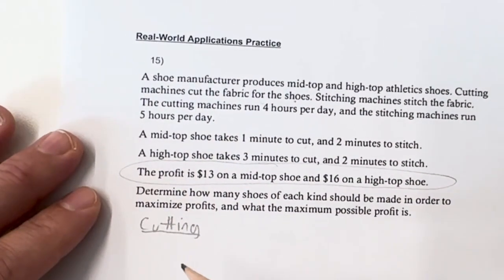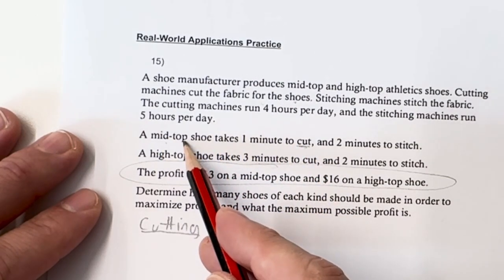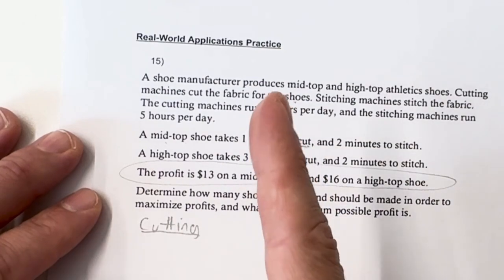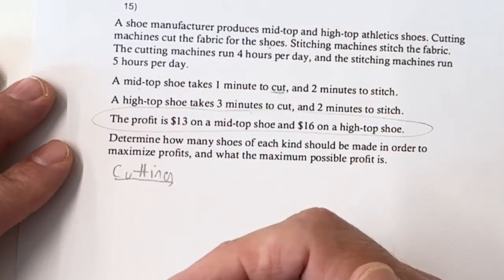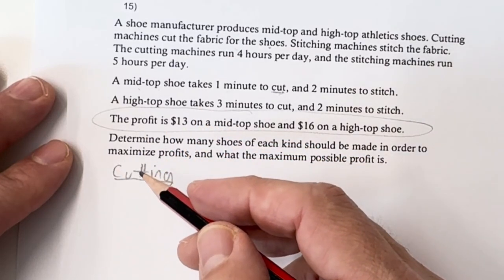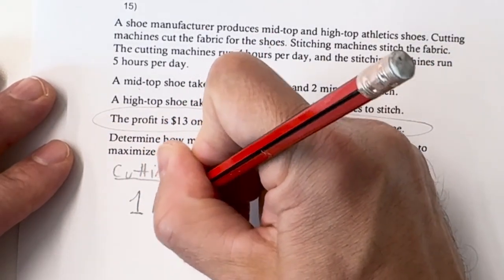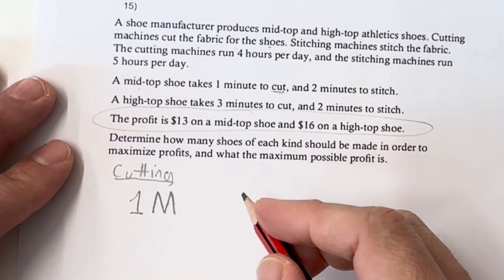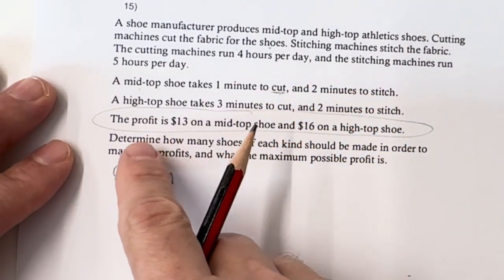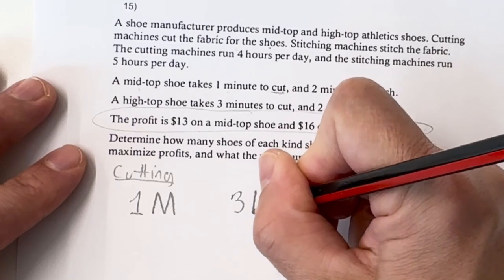Okay, so if I just think about cutting, it told me, oh, here we go, cutting right here. The mid-top shoe takes 1 minute to cut. So 1 mid-top shoe, 1 minute. 2 mid-top shoes, 2 minutes. 3 mid-top shoes, 3 minutes. So basically, it's 1 minute per mid-top shoe. M is for mid-top shoe, okay? And in the same idea of cutting, we also know that the high-top shoe takes 3 minutes to cut. So 3 minutes for every high-top shoe.